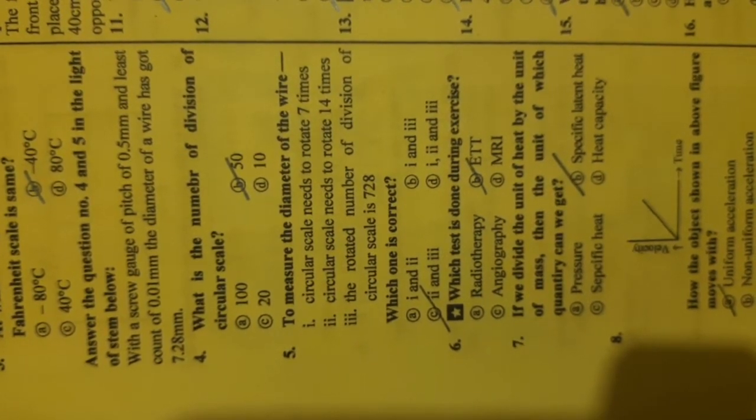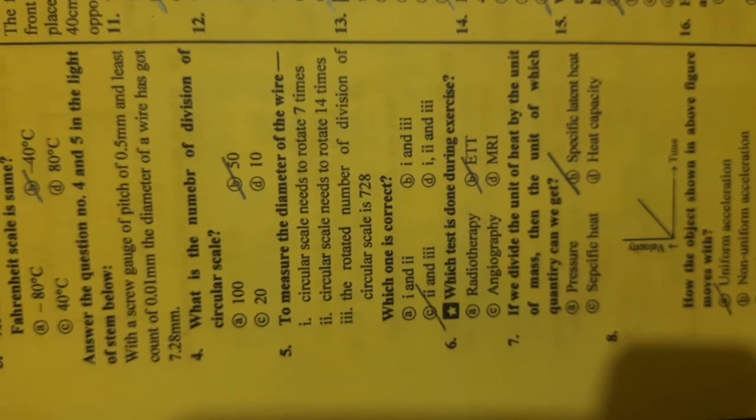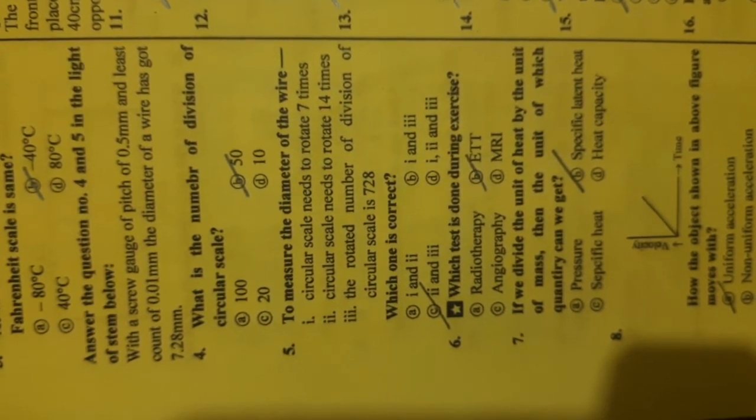Here we have got the reading 7.28 millimeter and our total number of divisions of the circular scale is 50. So to get 7 millimeter we need to rotate 14 times. So statement 2 is correct and statement 3 is correct. So the answer is C.